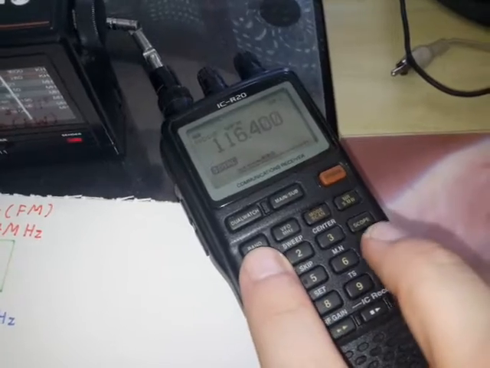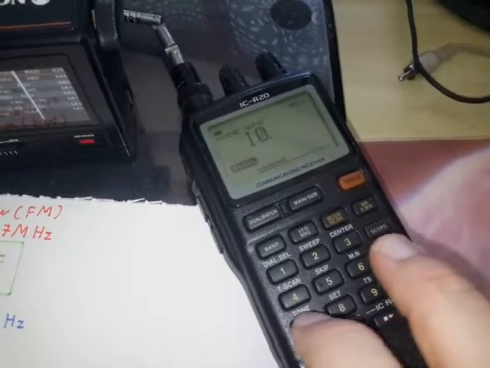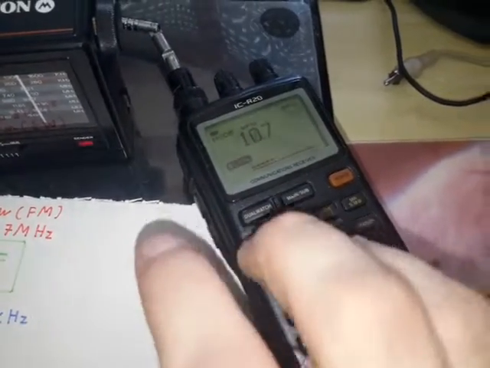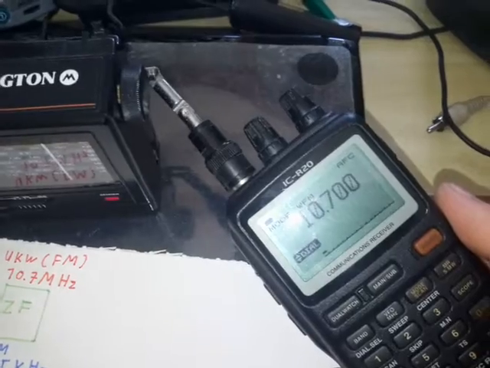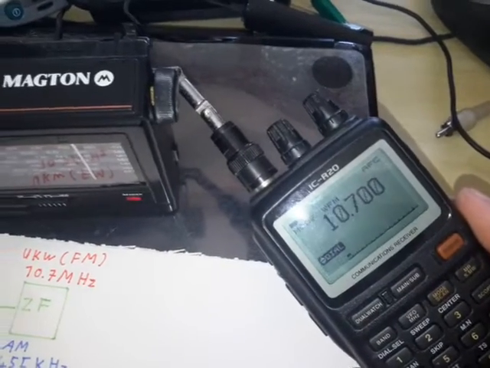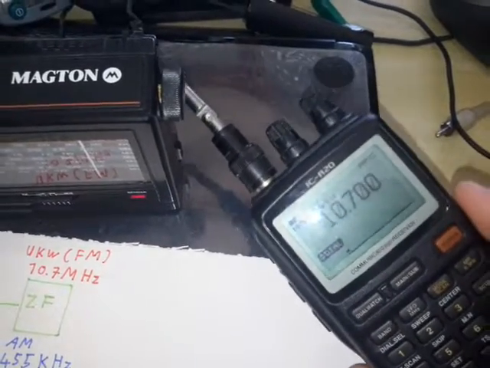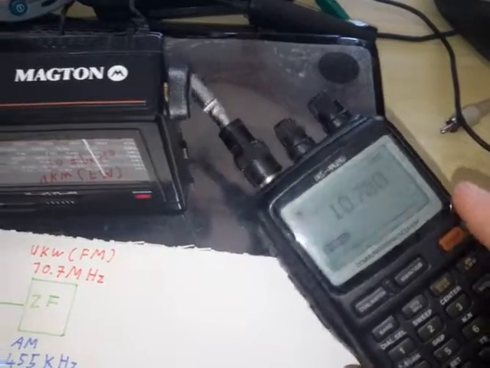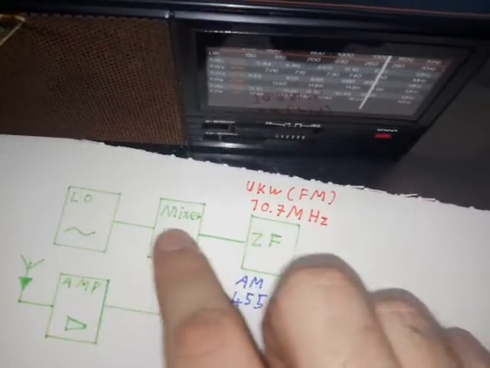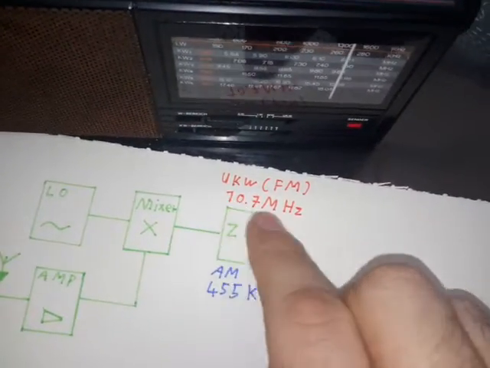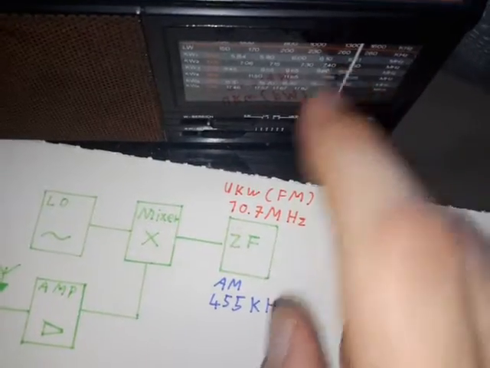If I put in 10.7, 10.7, and hold it to the radio, you can hear it. So no matter what I tune in, I will be able to change the frequency from the local oscillator, but no matter what I tune in, it will always be 10.7, which is the radio internally receiving.